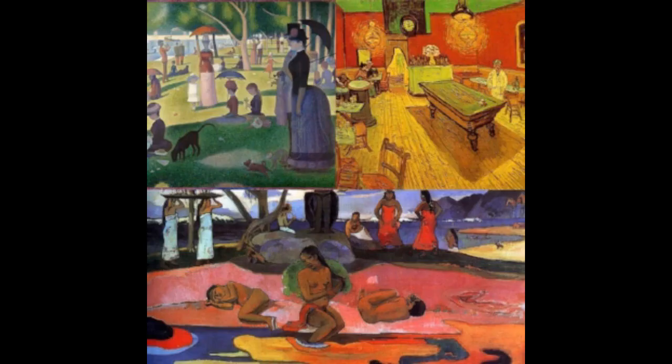And so experiment they did. And they all went their own way. Seurat, for example, never did anything spontaneously, instead preferring to leave his static bourgeoisie Parisians to rust on the banks of the Seine as he painstakingly built up dab by dab of pure color, a scientific approach to color theory and optics. His theory was that we all look at things subjectively, but there's an objective scientific principle underpinning what we see.